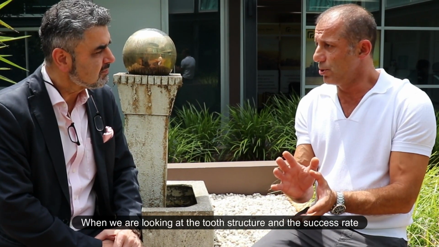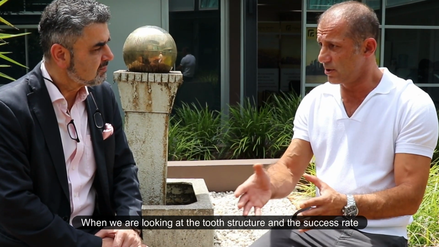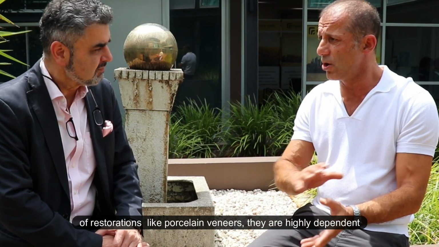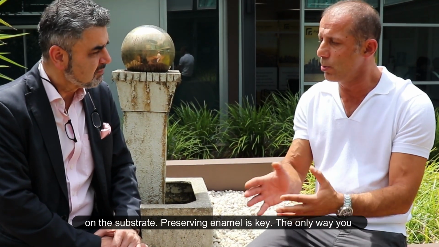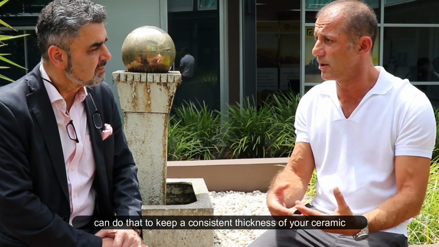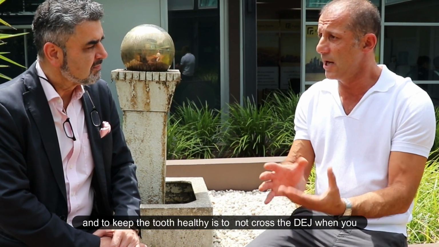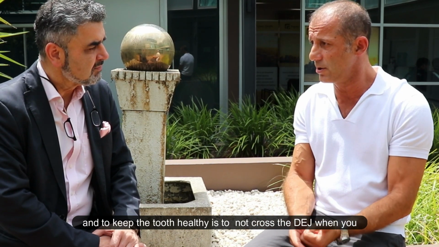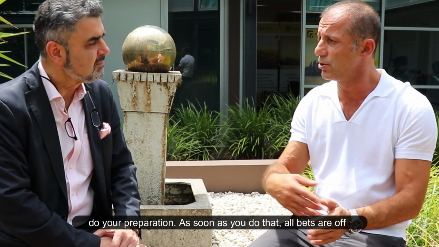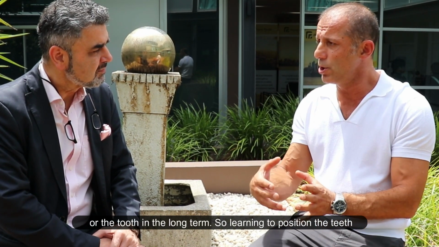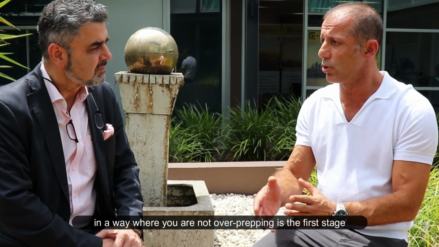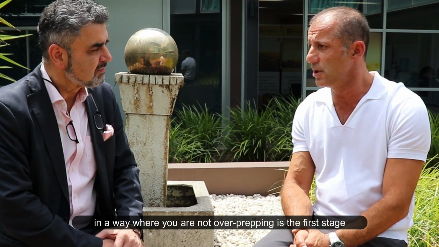When we're looking at the tooth structure and the success rates of restorations like crowns and veneers, they're highly dependent on the substrate. Preserving enamel is key, and the only way that you can do that is keep a consistent thickness of your ceramic and to keep the tooth healthy, to not cross the DEJ when you're doing your preparation. As soon as you do that, all bets are off. Right, in terms of longevity of restoration, the health of the pulp of the tooth in the long term. So learning to position the teeth in a way where you're not over-prepping is the first stage of any aesthetic rehabilitation.